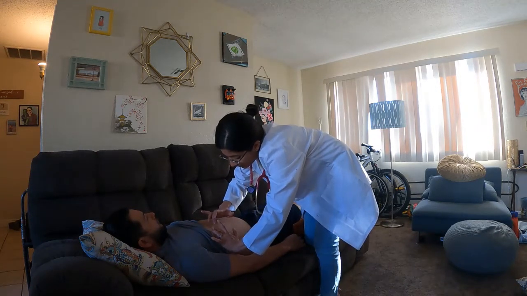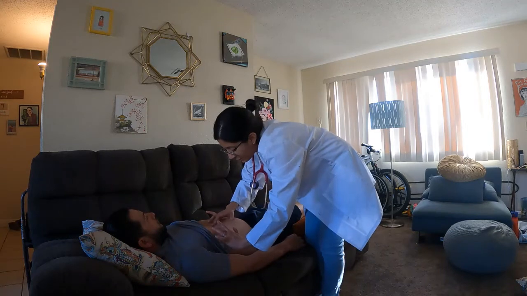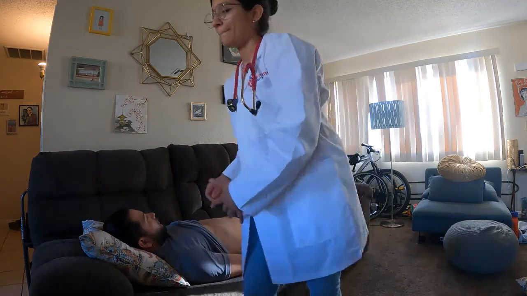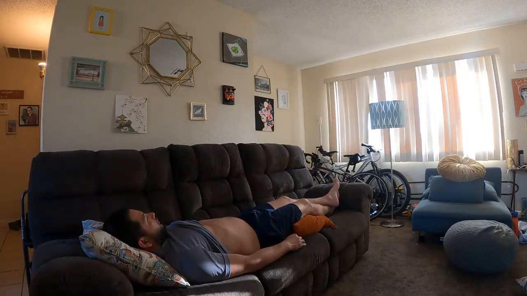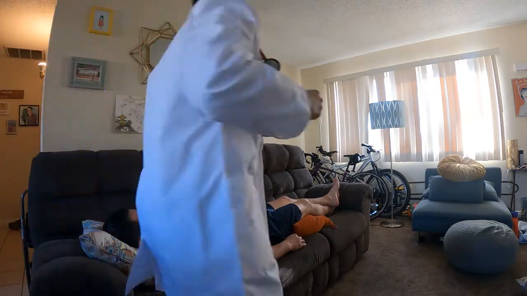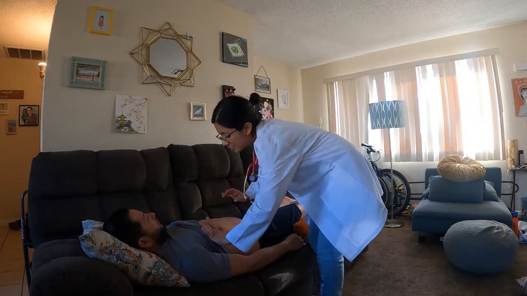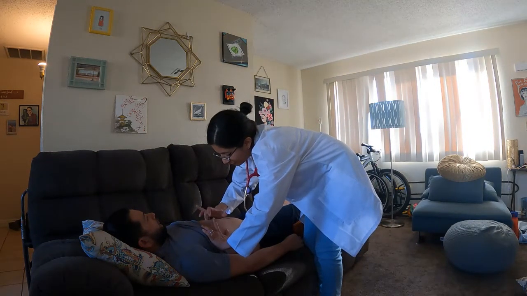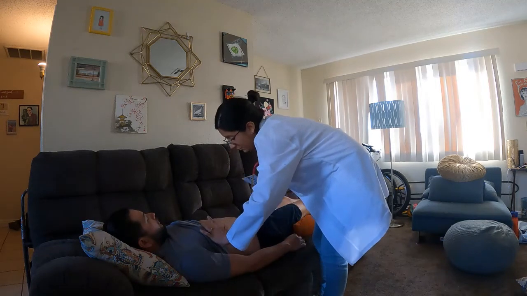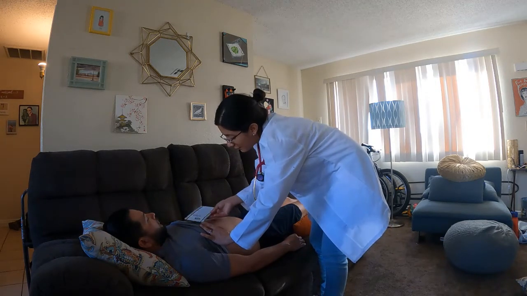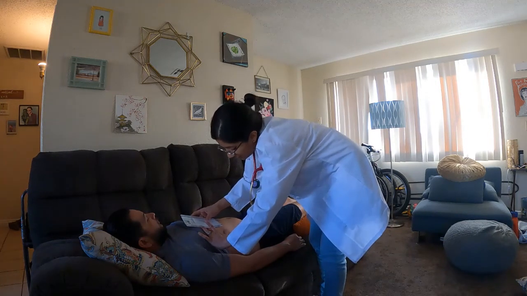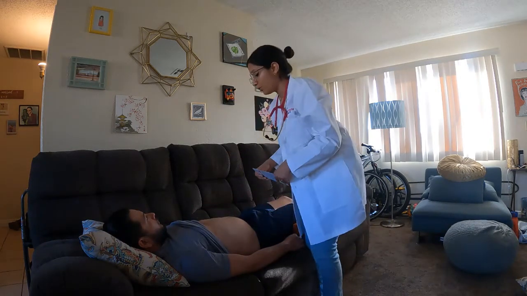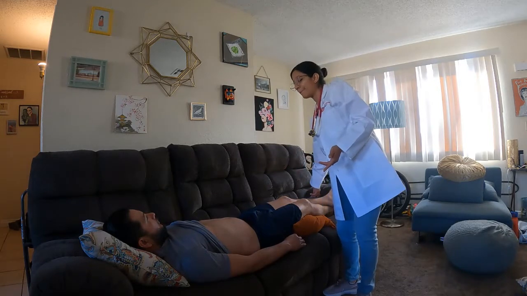I'm gonna go down, and it's right about there. So my ruler, it's over here. I'm sorry about that. So let's locate that dullness again. Okay, so this is my mark right here, and I measure it, and it measures around 5 centimeters, which is a normal finding for the liver.